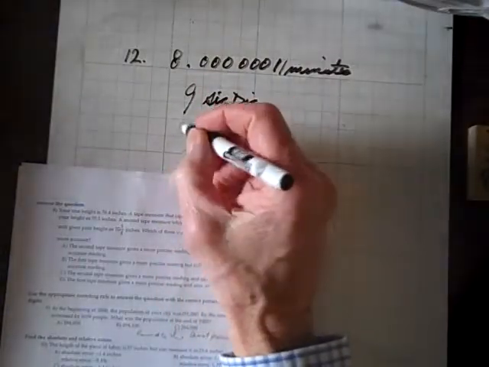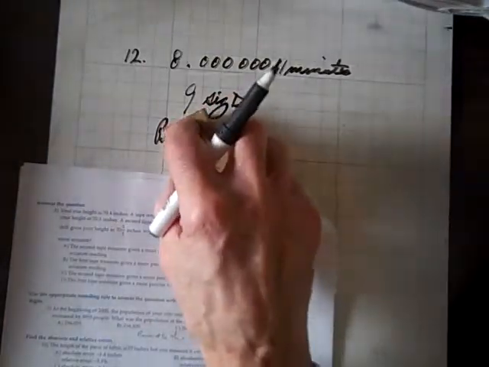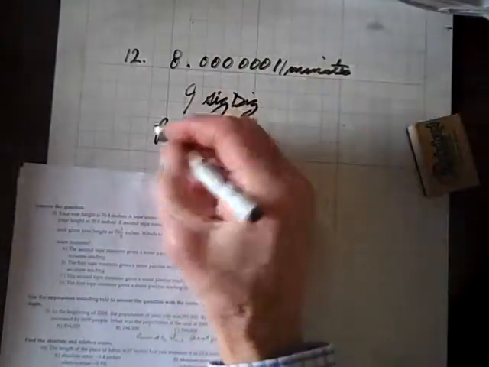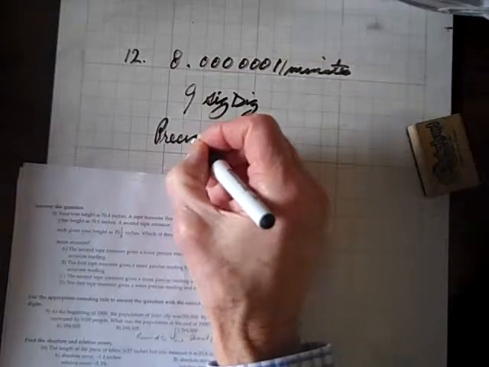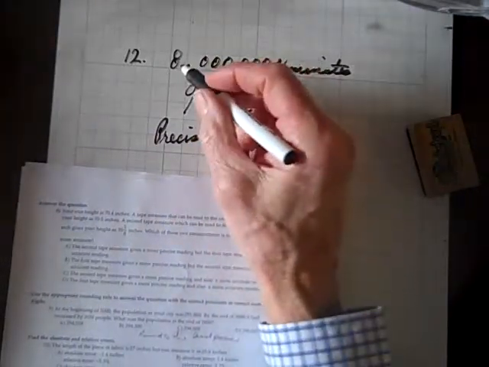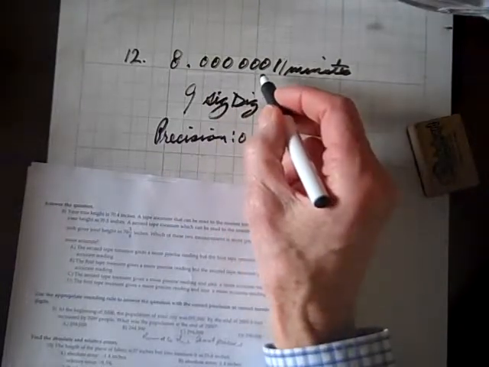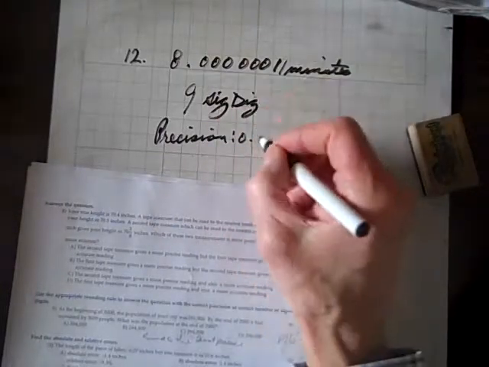And finally, we have to have the implied precision. Well, the implied precision is to the nearest, let's see, we'll put a 0, and I need 6 zeros, 7 zeros, and a 1.